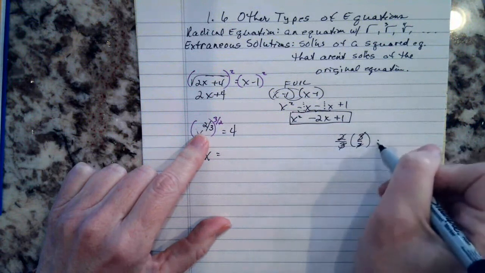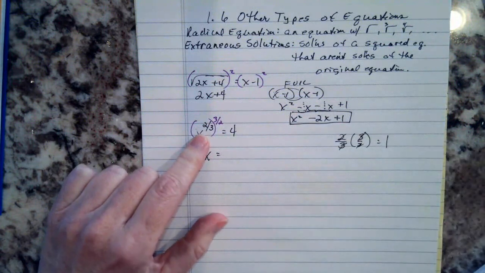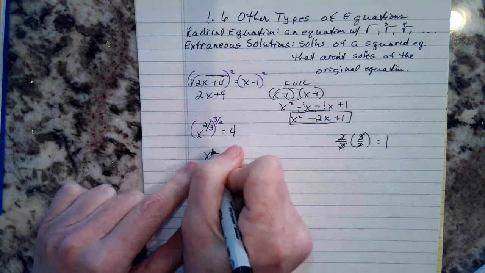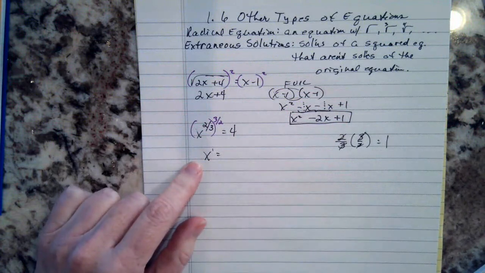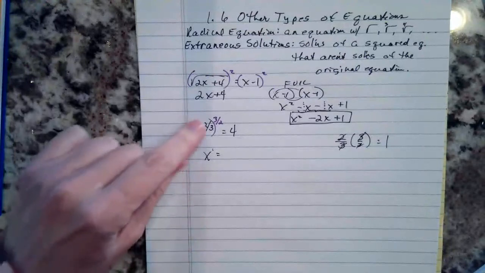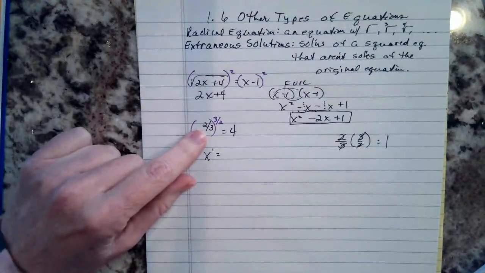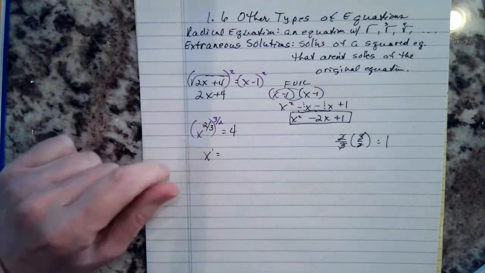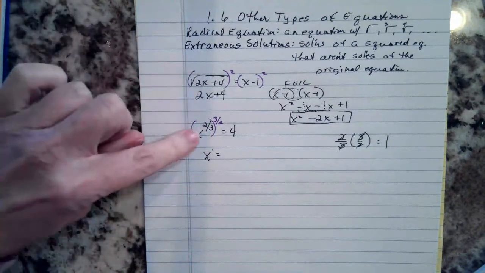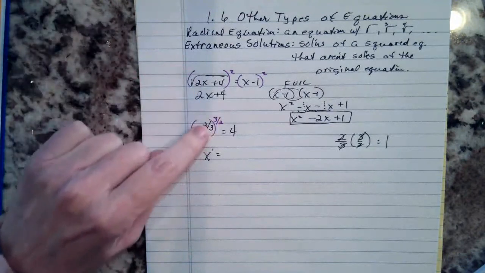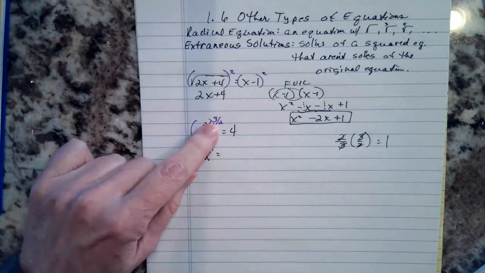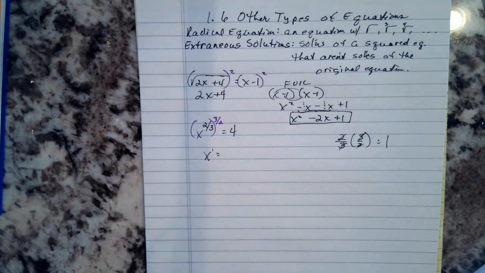The 2 on top cancels with the 2 on bottom, and you get a 1, which is exactly what we want here. X equals is the same thing as x to the first equals. So what you want to do is you want to raise 2/3 to the 3/2. And we will do this a bunch, so you'll get really used to raising an exponent to his reciprocal.